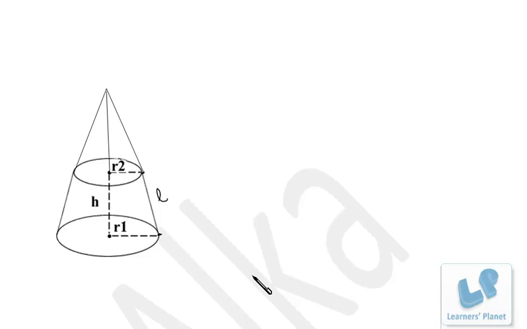Now let's complete this figure. Here I suppose this point to be A, this point to be A dash, this point to be B, this point to be B dash, and this point is suppose V. I assume the center of the circle to be O, and here it is O dash.